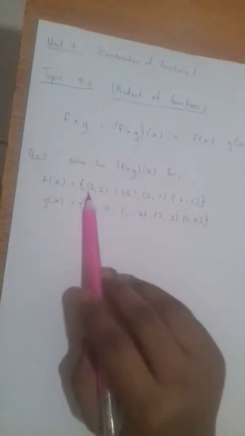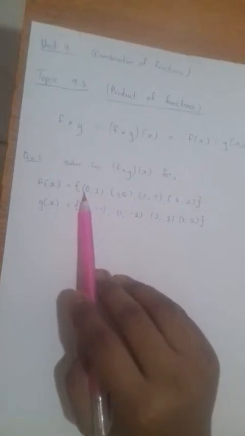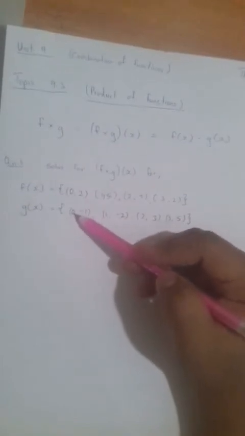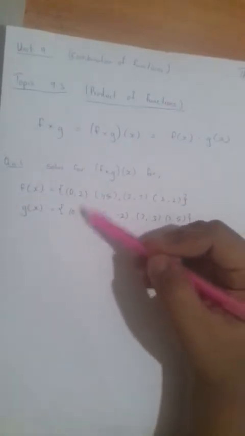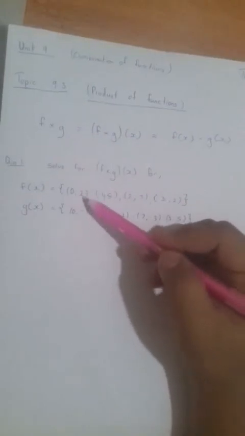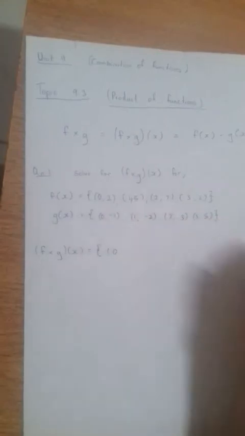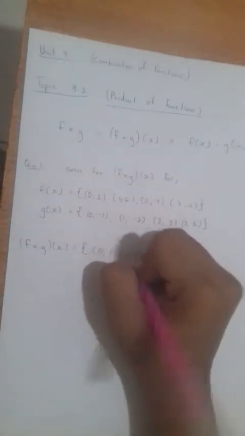In this case we see that in the set f of x we have 0 as an x value, and we have a similar one over here which has 0 as the x value, and the y's in both these are different. So here what we do is we first write this down here. So this is equal to, we have our 0, and here we multiply the y values, which is 2 times -1.